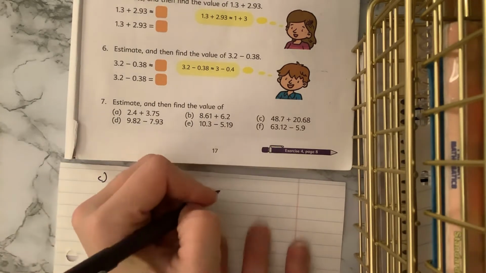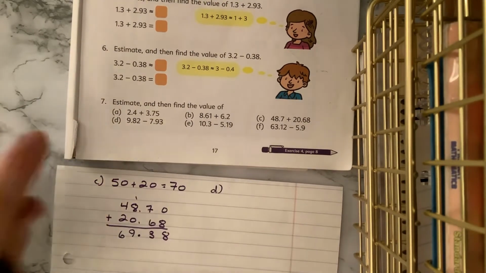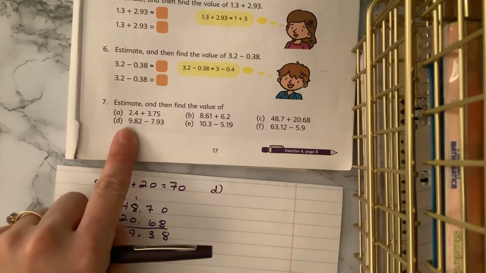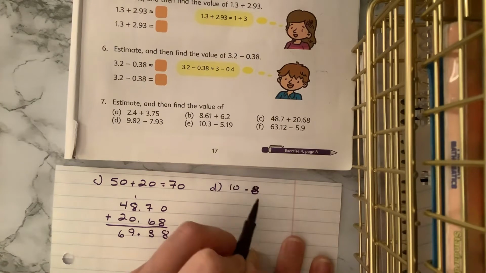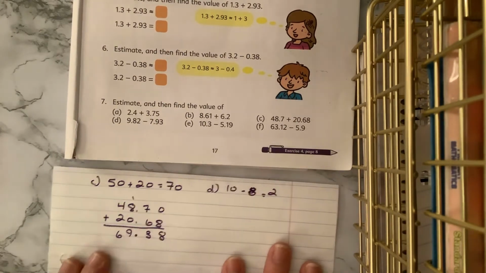Okay, we're going to switch gears to subtraction, but again, we're estimating first, and again, we're making it simple. So for my estimate of subtraction, I would do 10 minus 8 is 2, okay?